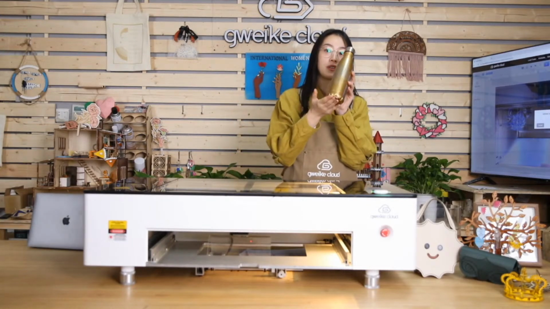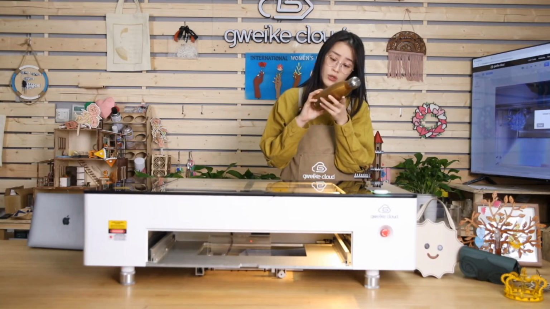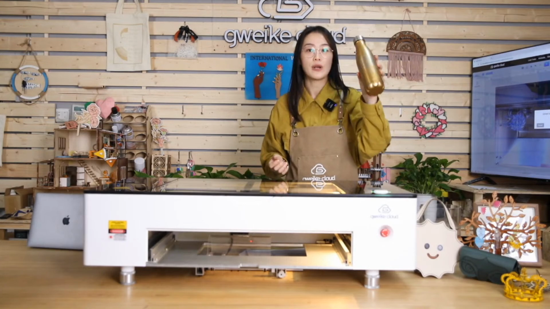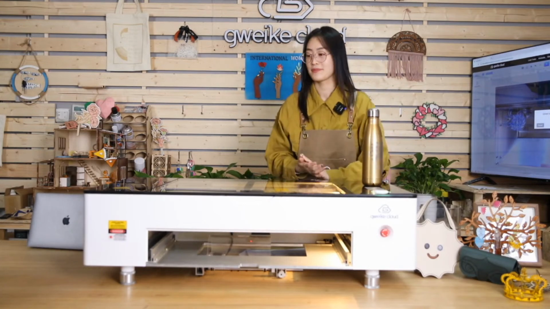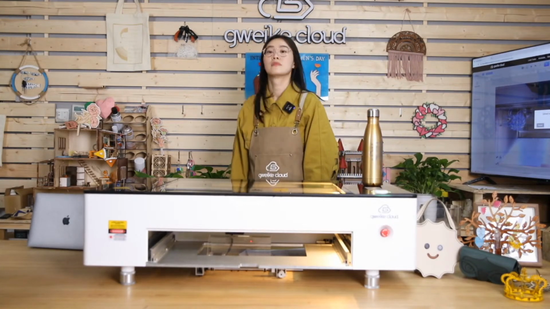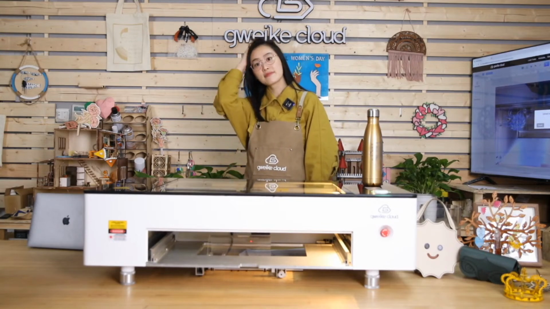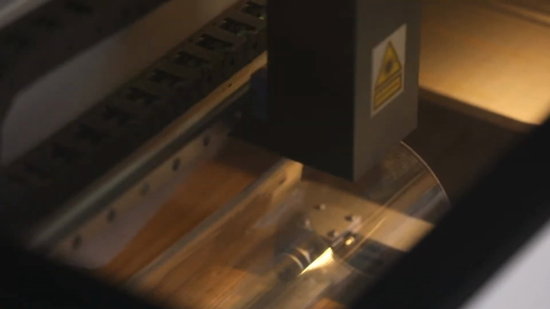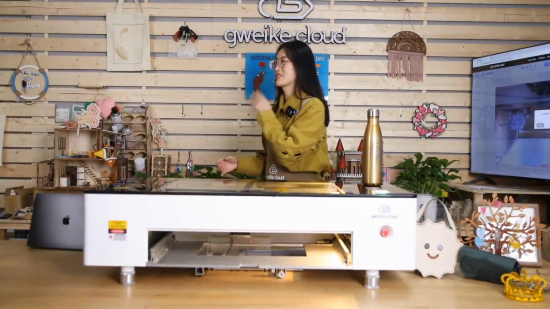Can't stop observing this coated painted metal. It is so good, the texture. Highly recommend you guys get one. Okay, so it's transparent acrylic, so it's really hard to get it visible.